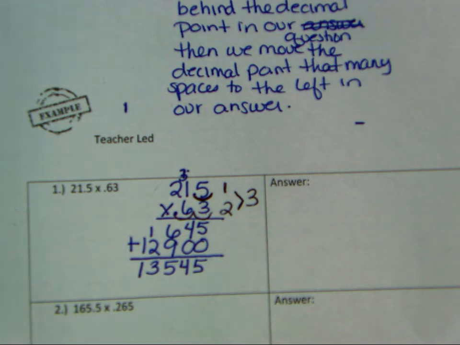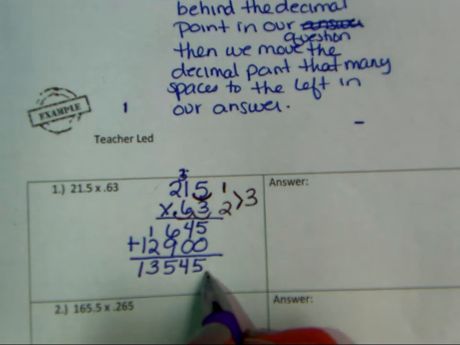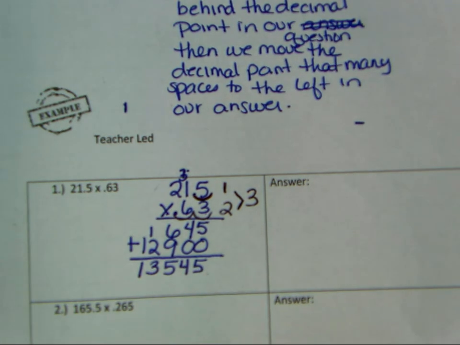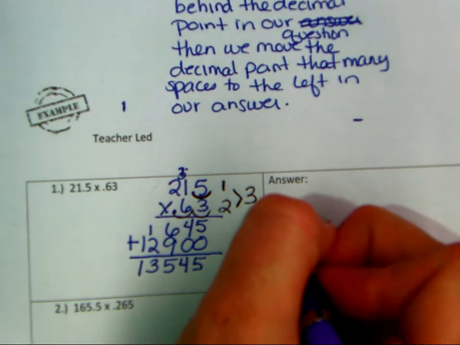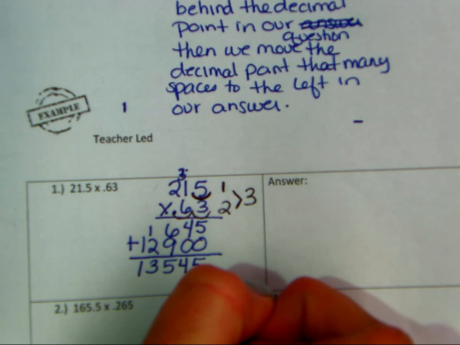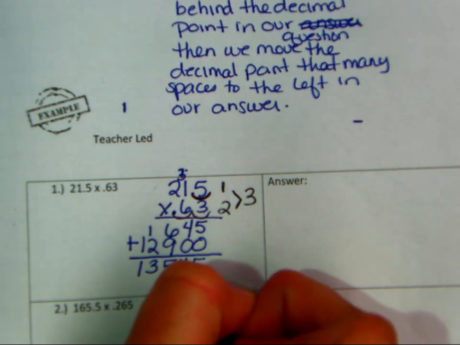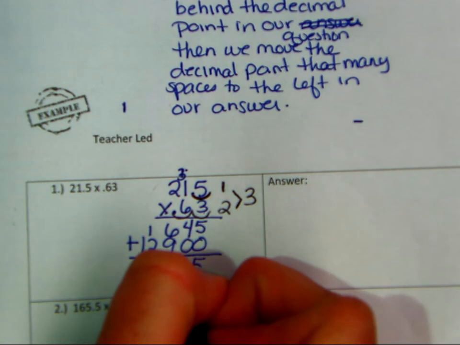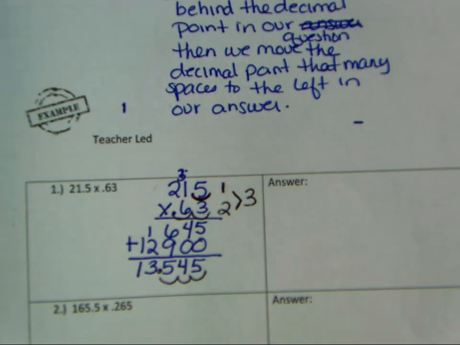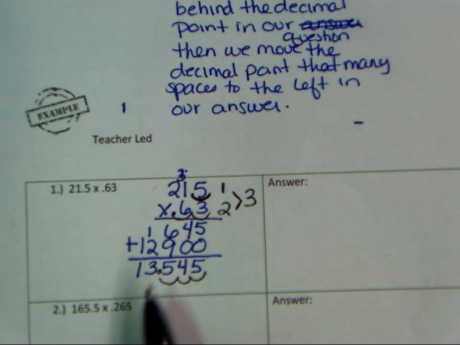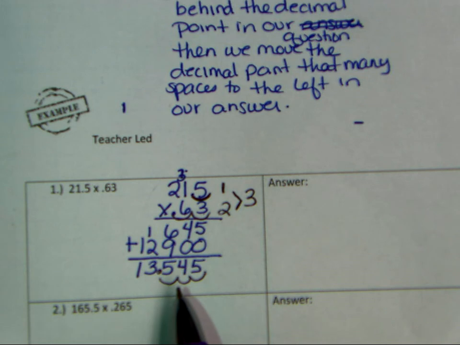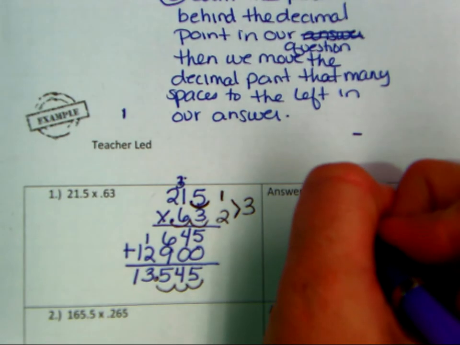Okay, so we're going to start here at the end of our answer. Three places. Pretending that we have an imaginary decimal here, we're going to go in: 1, 2, 3. And I put my decimal right there.